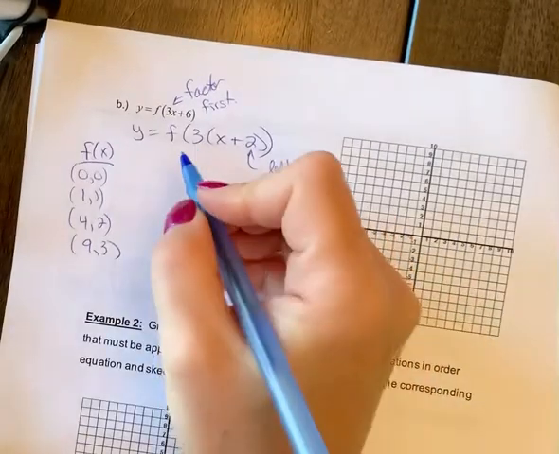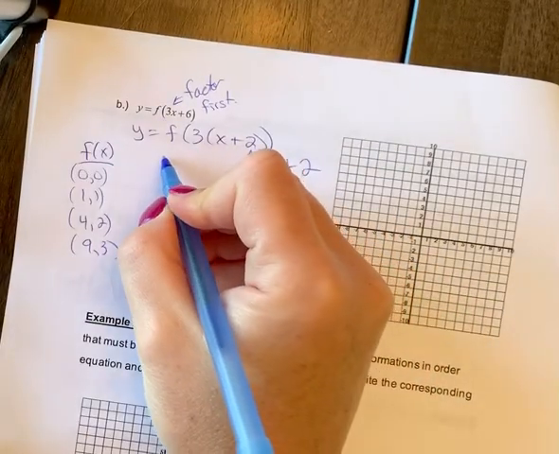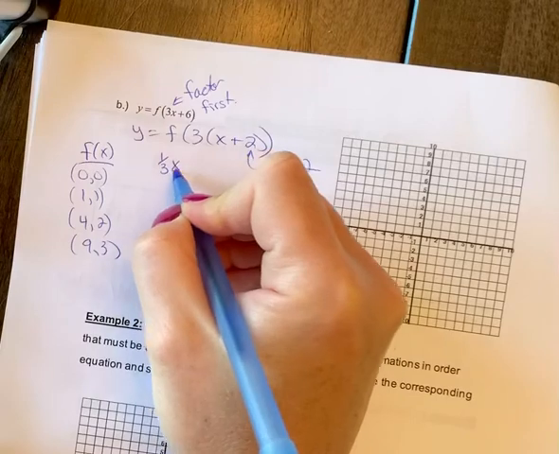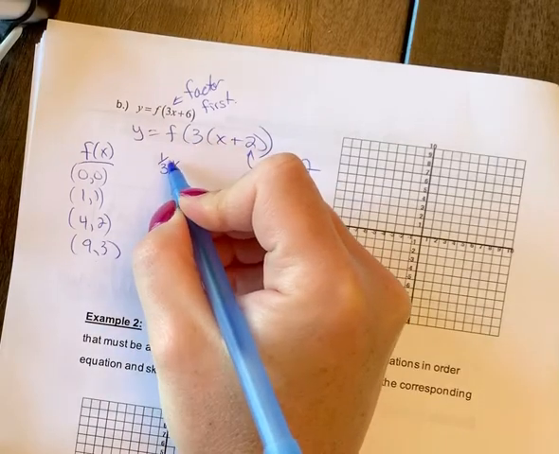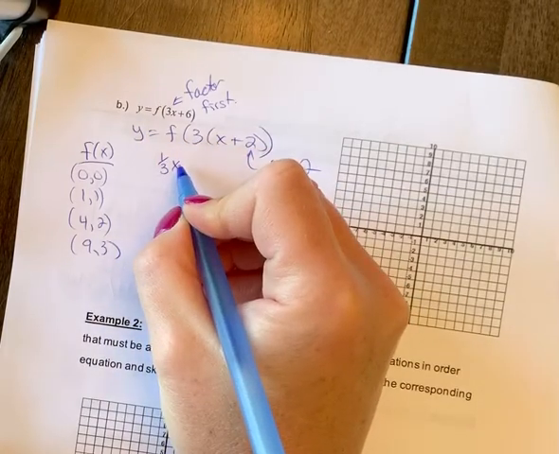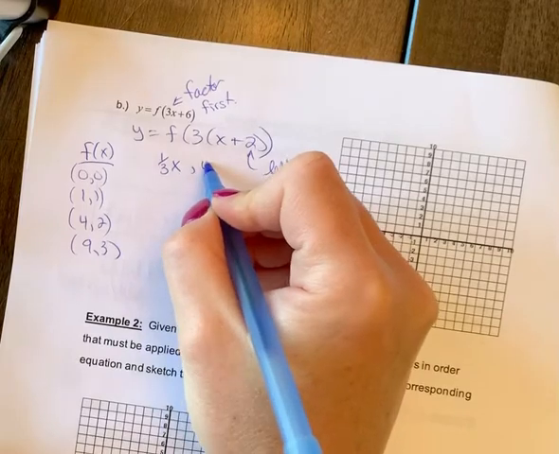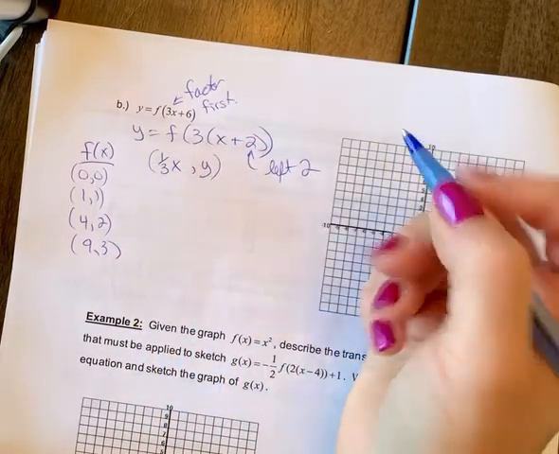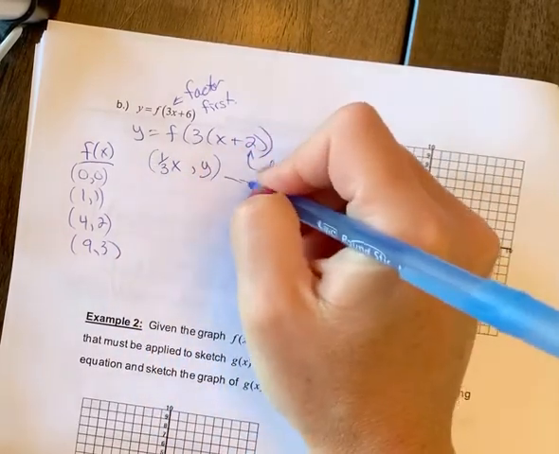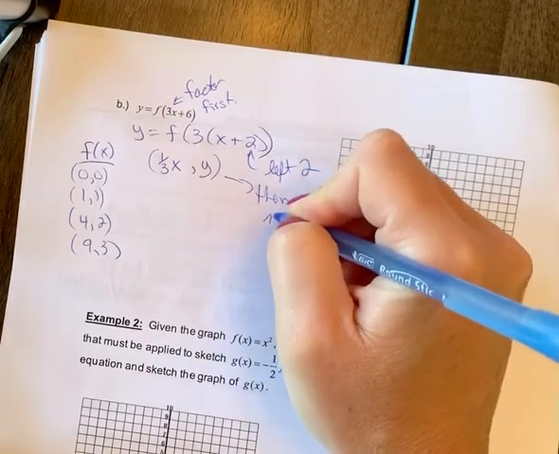Now there's 2 strategies. What I like to do for sure is always use mapping notation for the stretches and if there were reflections as well. And then nothing happens to the y value. So I like to do it in 2 steps. Then I'm going to count and I'm going to then move it left 2.